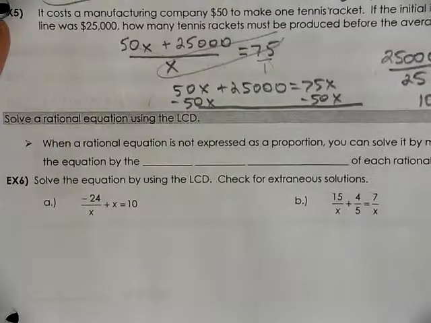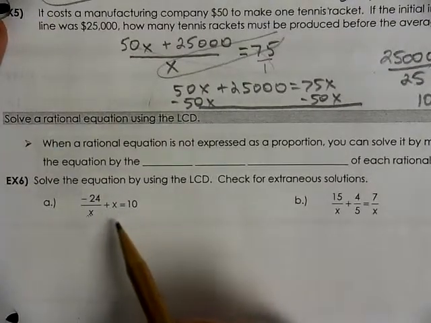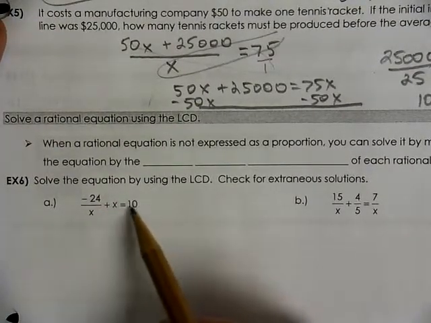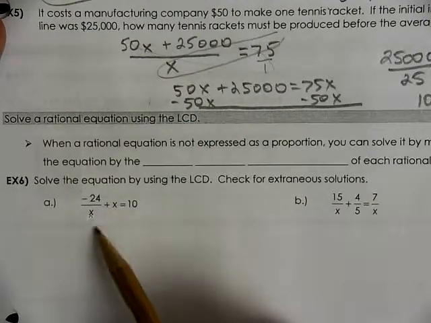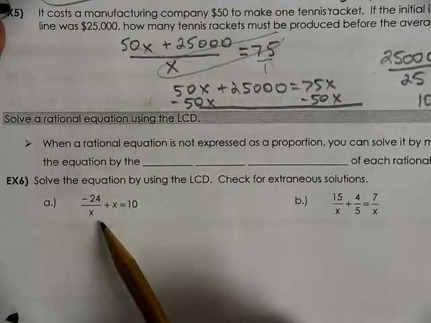With example number 6, this is a little bit different. Notice that we do not have an equal sign in between two fractions. We have two terms adding together, then an equal sign. There's different ways that we could solve this.